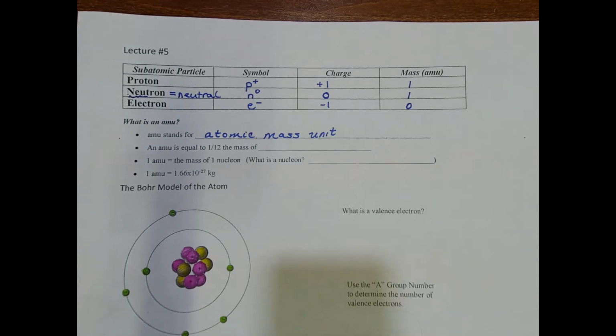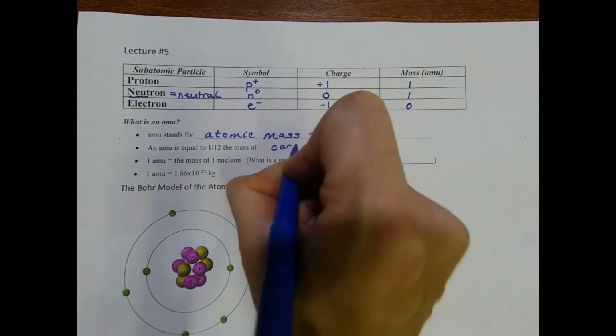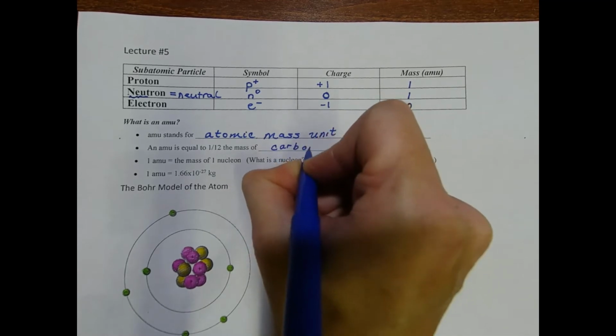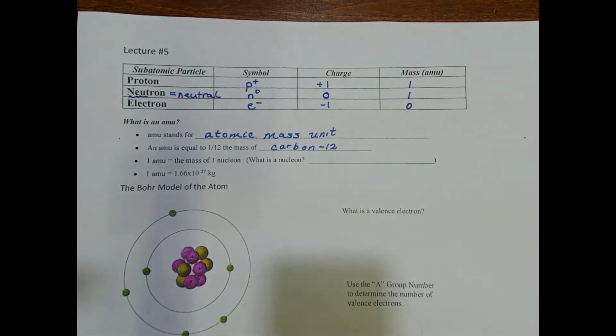It was defined by taking carbon-12, which is a specific isotope of carbon. We're going to talk a little bit about isotopes too in this packet. But carbon-12, they took one of those and they split it theoretically into 12 pieces, and they said, well, 1/12 of a carbon-12 is 1 AMU.